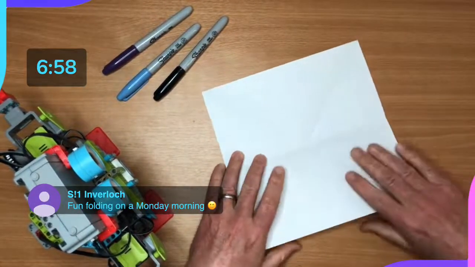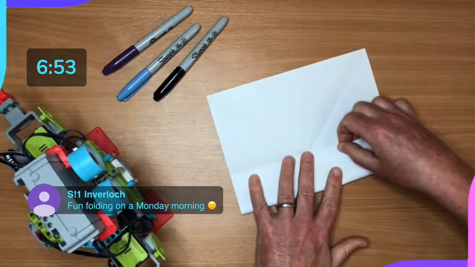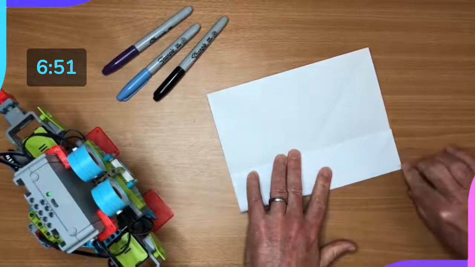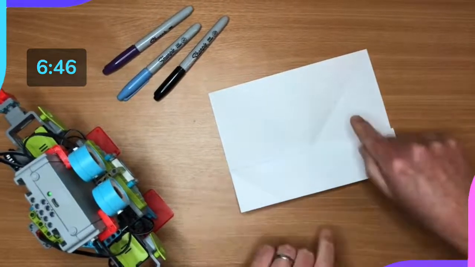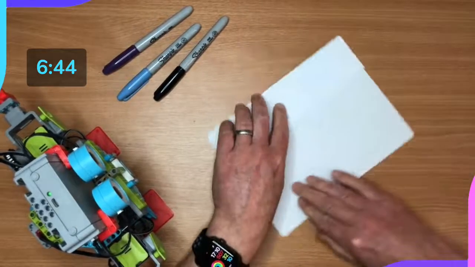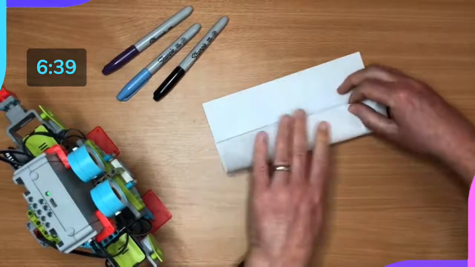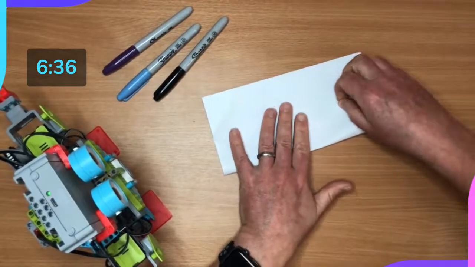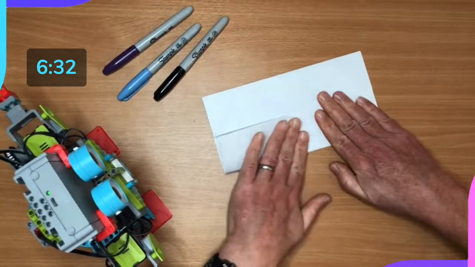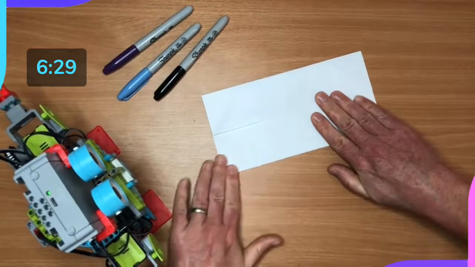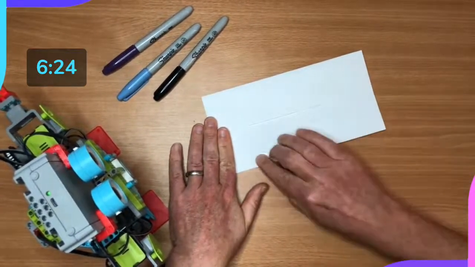I'm now going to fold the side in to the middle. So right up to where we had our crease in the middle, I'm going to fold in that side, and I'm then going to turn it around and do the same again. So turn it around, fold the side in to the middle. There we go. So we've done quite a few folds so far, haven't we? And remember, the more accurately you can do it and the more precise, the better.